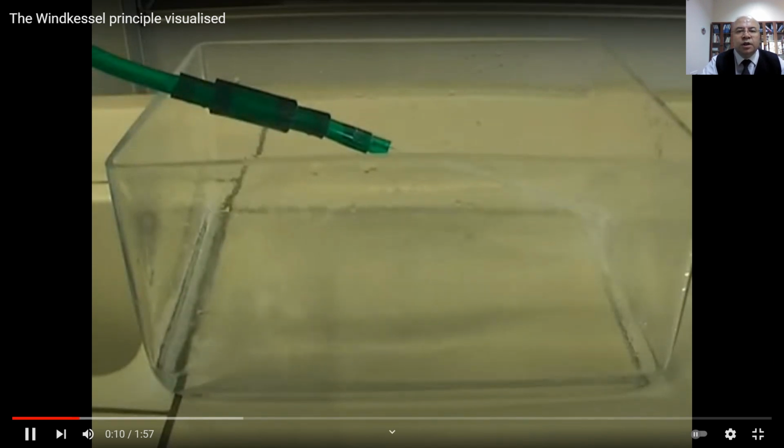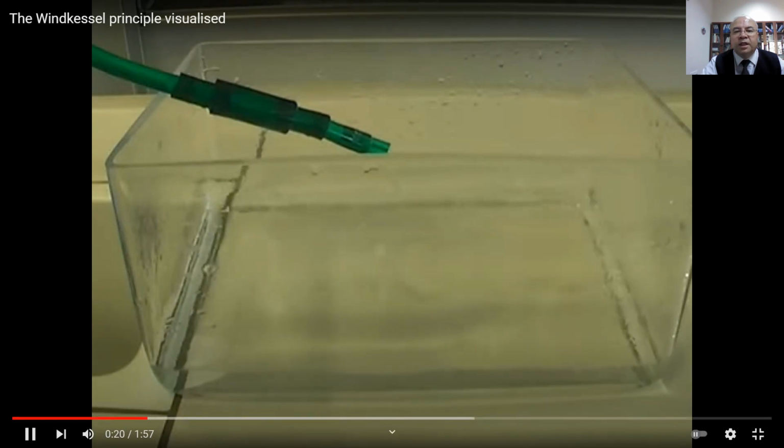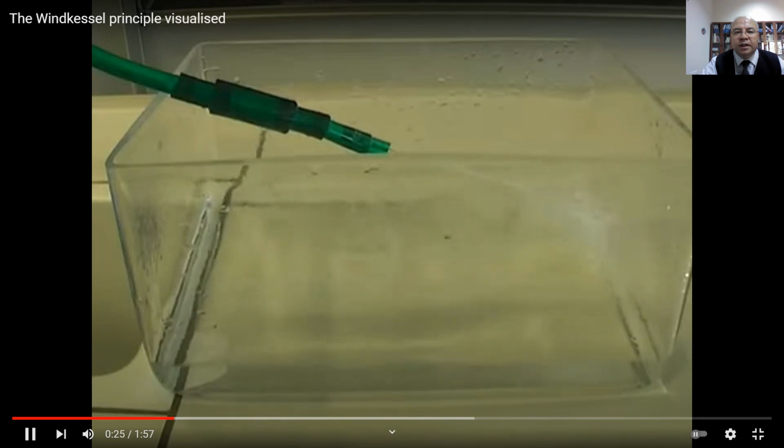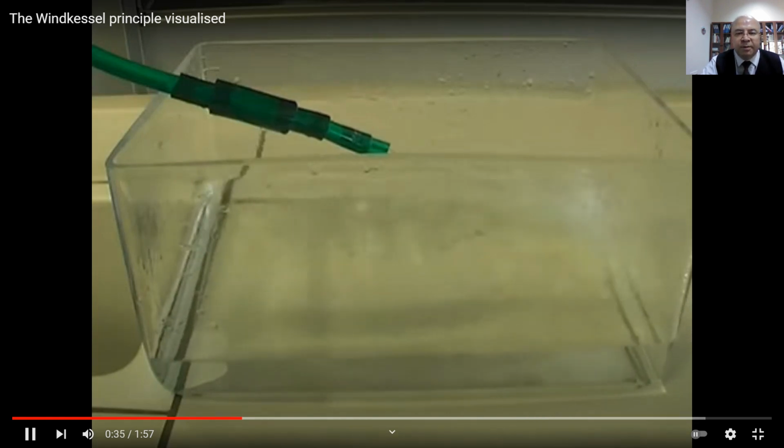Here, the water is flowing. This is a tube, as you see. When you pump from this side, it is pulsatile. Now it is flowing in a pulsatile style. Now, let's see when it is replaced with a balloon here, this part.